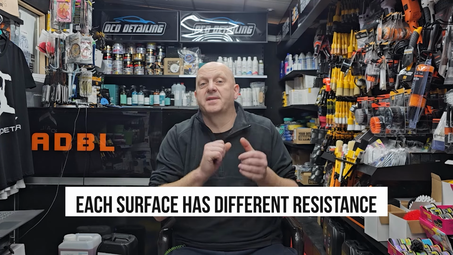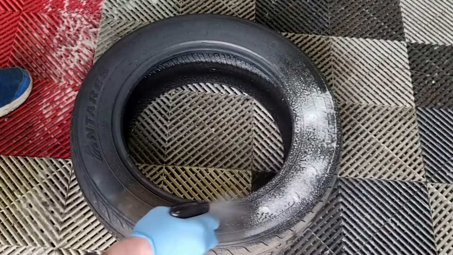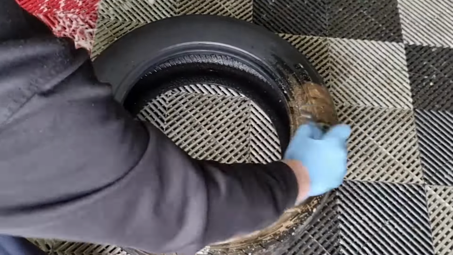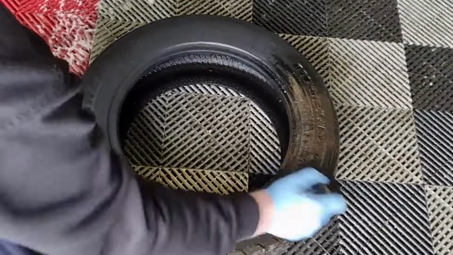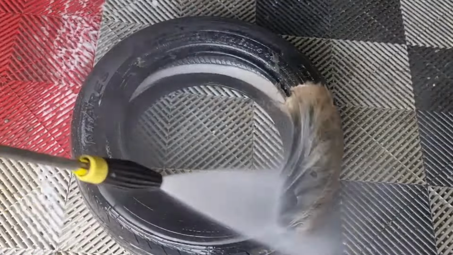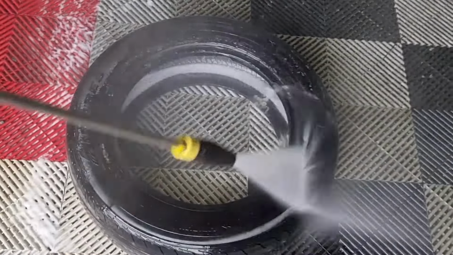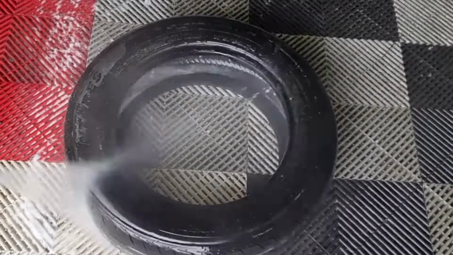chemical and scratch resistance. The surface that has the strongest resistance to chemicals and scratches is definitely rubber. It's very hard to scratch it. Also, it will take very strong chemicals. Rubber will take acidic, will take strong alkaline products. It's very hard to cause damage on rubber surfaces.